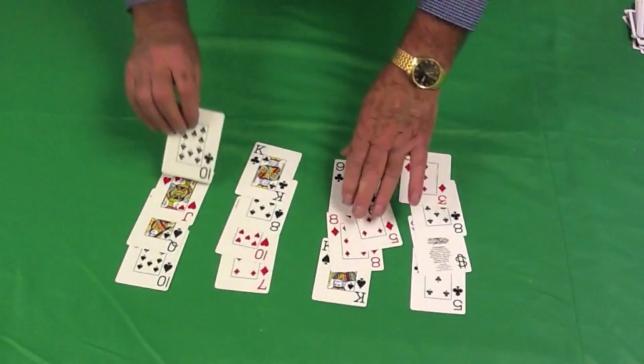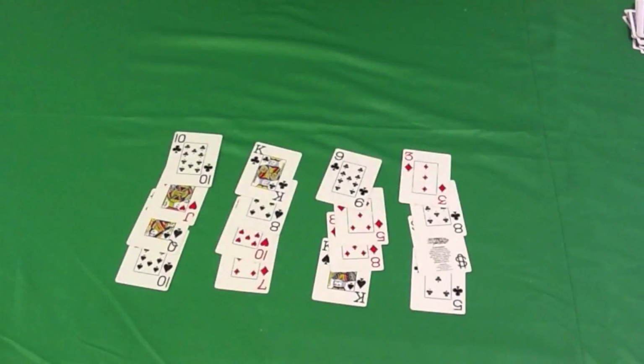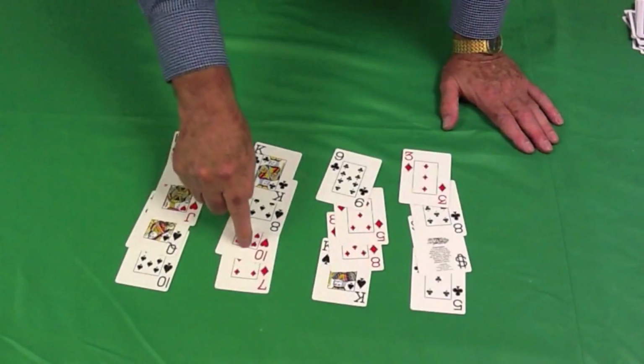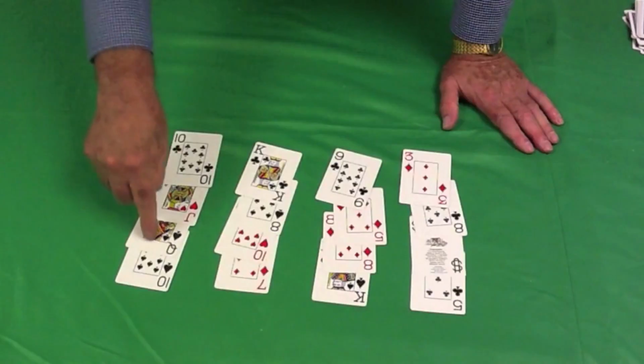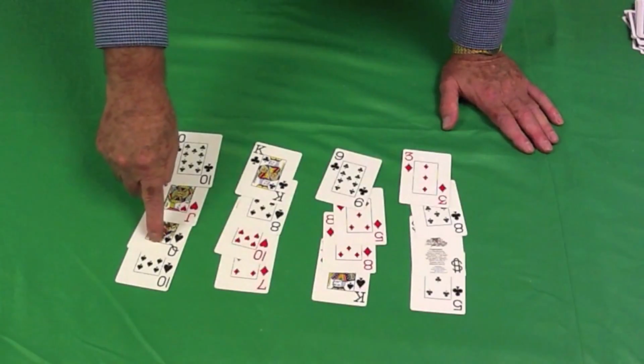And again, I ask, which row is your card in? This time it's in 4. It's in this row? Yep. Now I know it's either this card, or this card, or this card, or this card. And it's in this row. So obviously, it's the Queen of Spades.